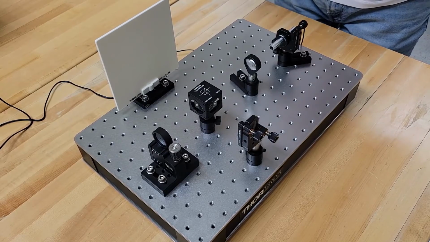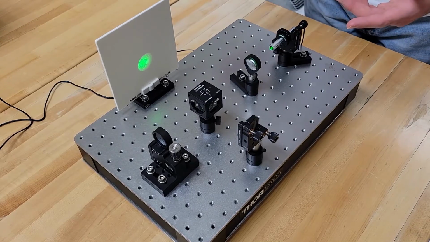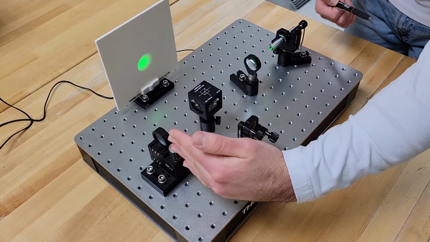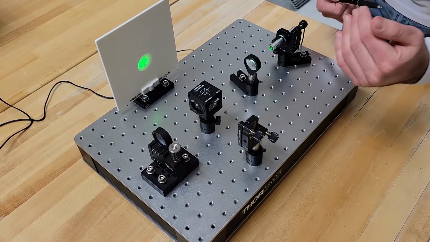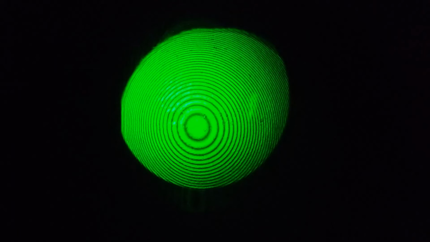I can now turn our light on, and you see that once it is turned on, we see an interference pattern on the screen. Here I have a knob which allows me to move the mirror backwards and forwards on the micrometer scale. This allows us to make changes small enough for us to observe. Using this knob, we could change how the light waves align with each other, and therefore we can see changes in the interference pattern.